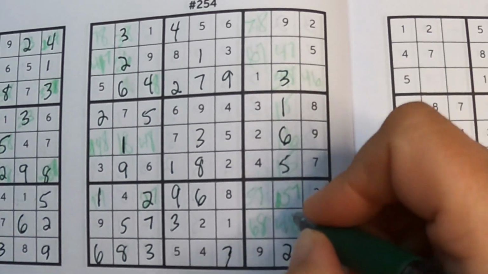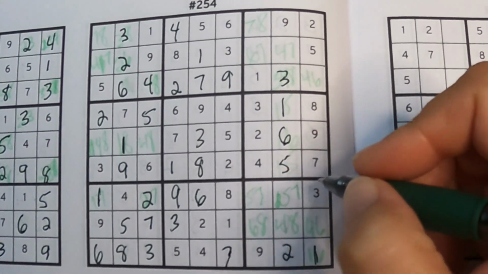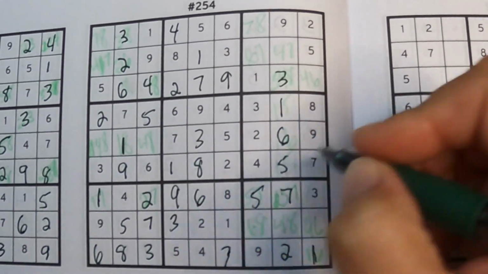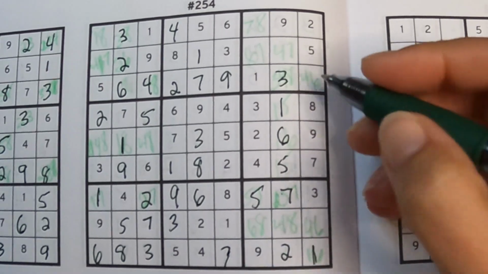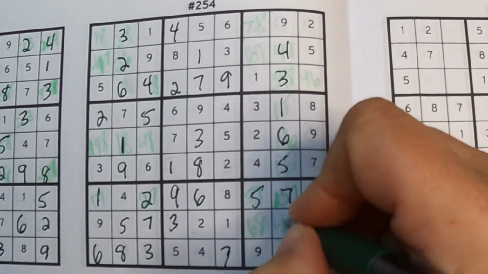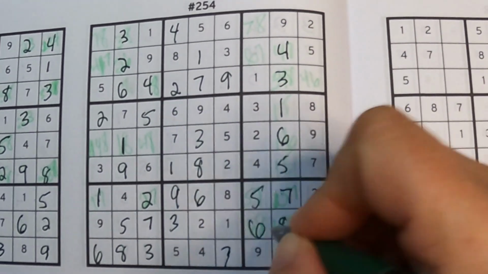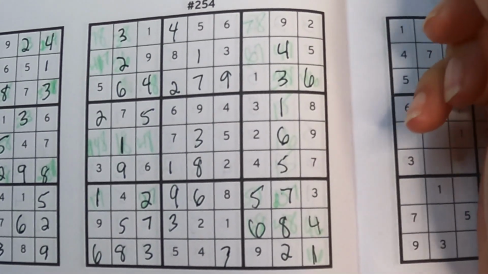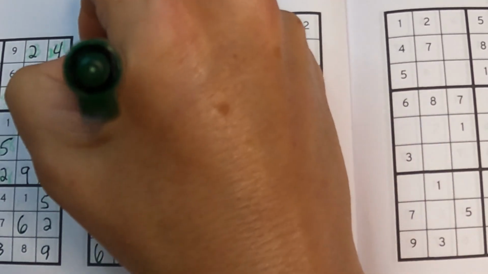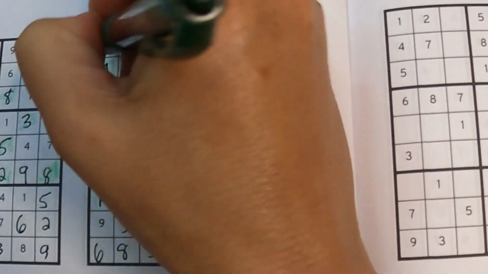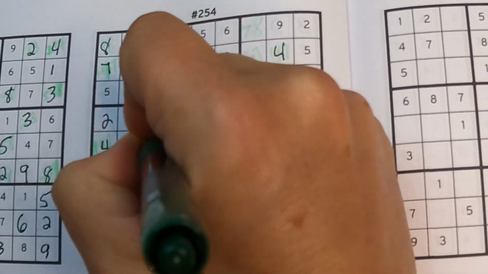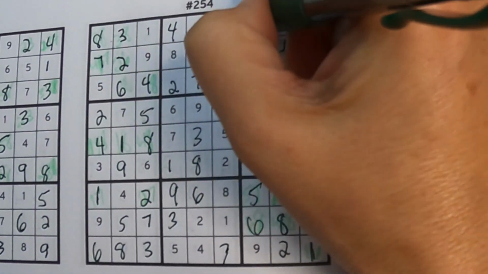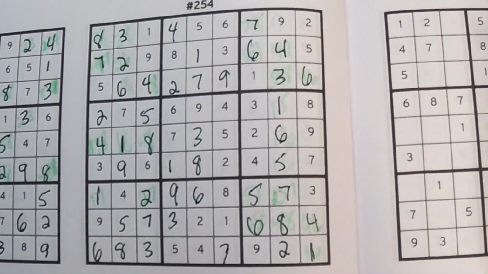The only place the 8 can be, oh, well, we have a 5 here, so that makes this our 7, 5. That 7 makes this our 4, 8, 6, 4, 6. This 4 makes this our 7, 8, 4, 8. And that 8 makes this our 7, 6.